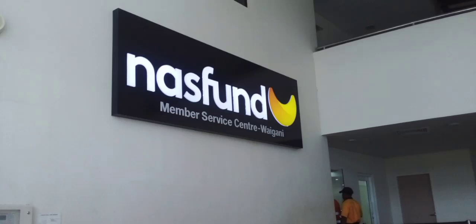This is to update you on what you need to do to withdraw your savings from Nasfund. Now, the first thing you need to do is to get a member withdrawal application form, and it will detail the requirements that you need to do.